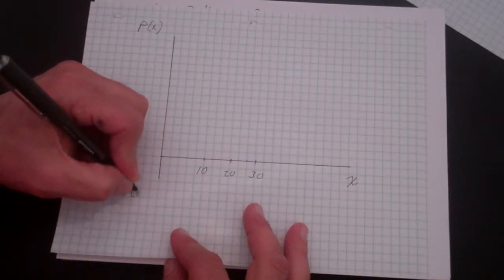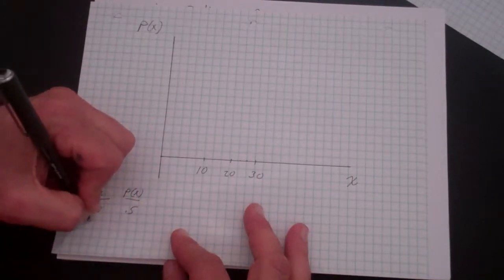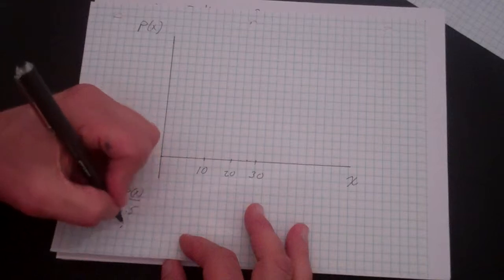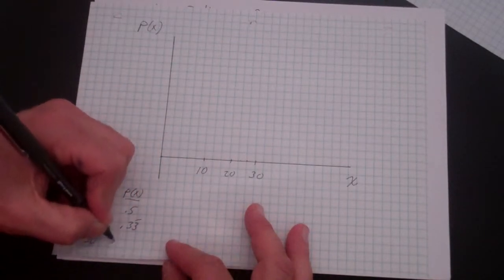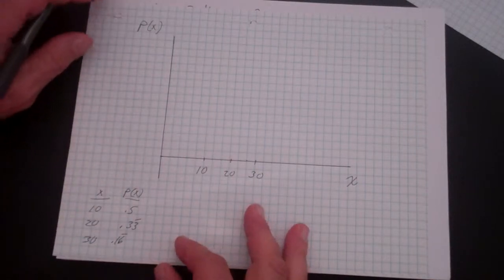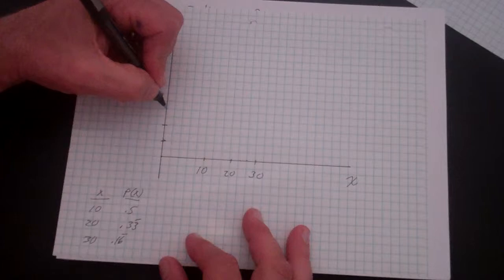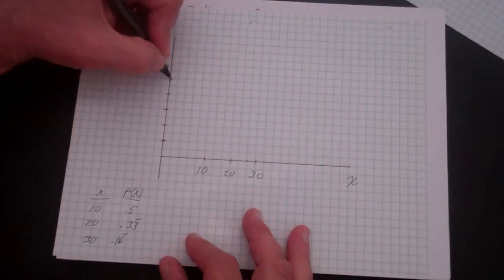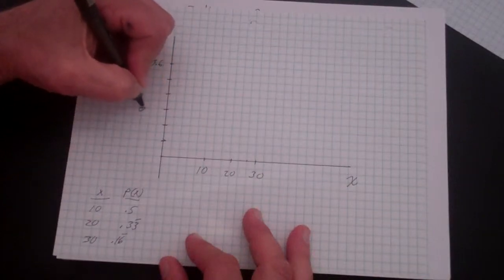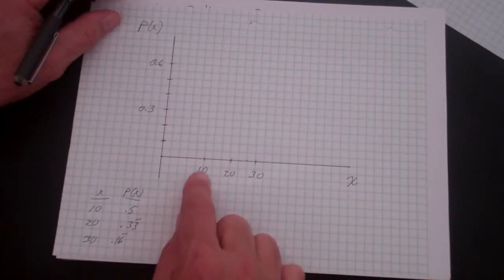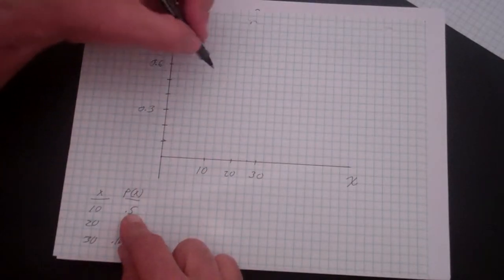X, P of X: 10 is 0.5, 20 is 0.3 repeating, and 30 is 0.16 repeating. Let's say 0.1, 0.2, 0.3, 0.4, 0.5, and 0.6. Be careful on our axes. 10 would be 0.5.